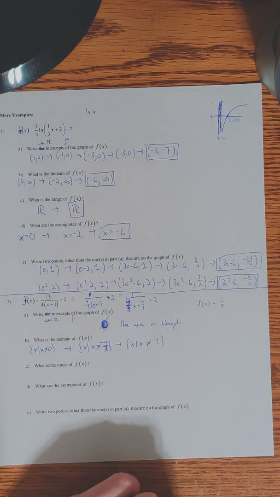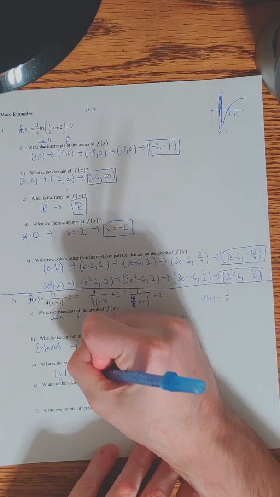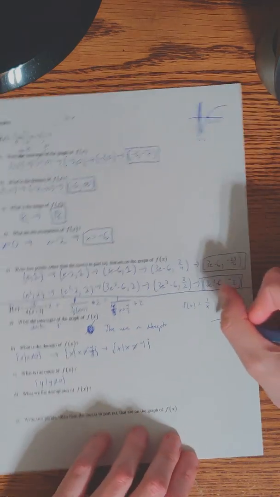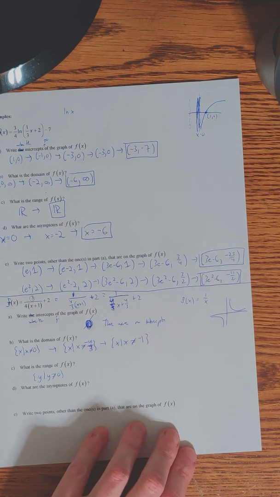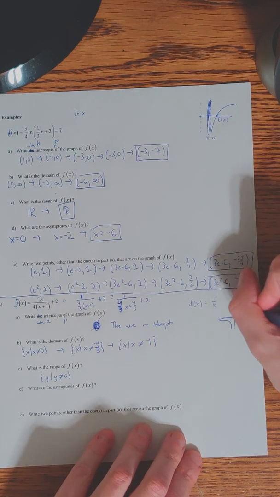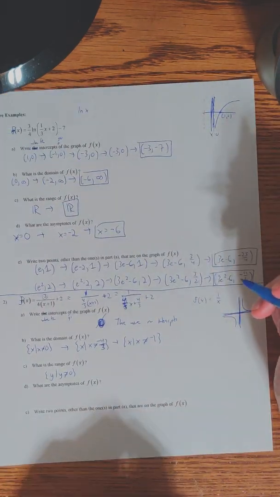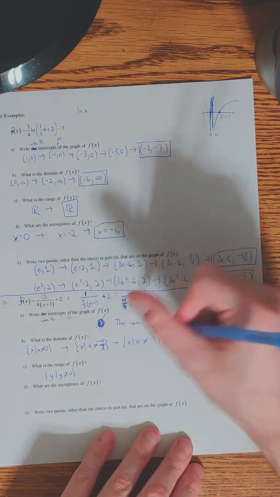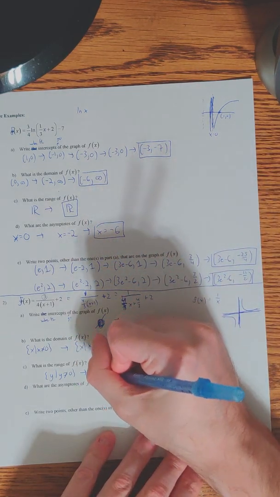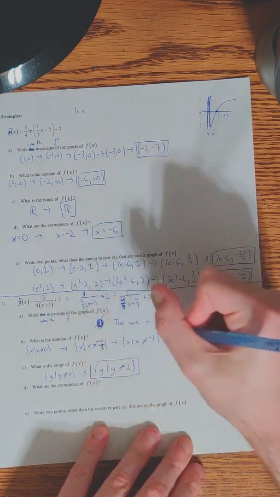What's the range? Well, the original range was everything except for 0. If you remember what 1 over x looks like when it's graphed, here's x equals 0, y equals 0. We have asymptotes, so it wasn't defined there. So we play the same game. There's no vertical stretch or compression, just adding 2. So y such that y cannot be 2. And there's your new range.